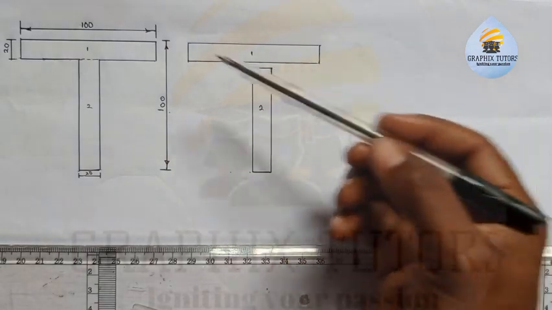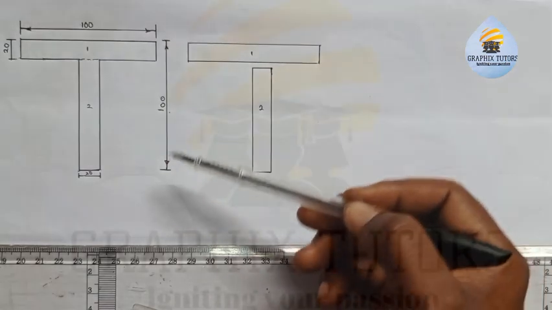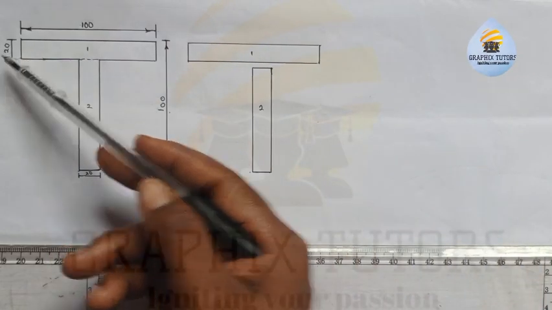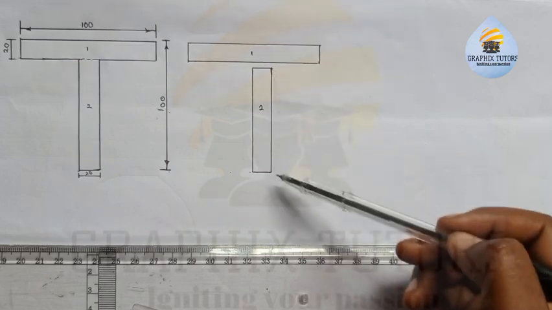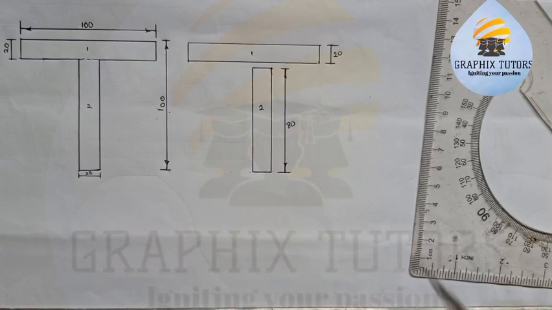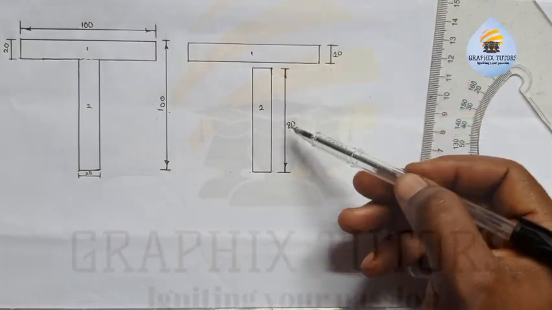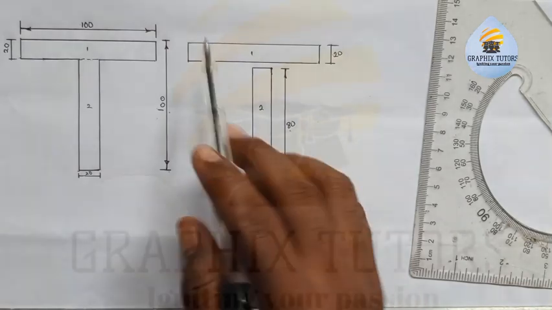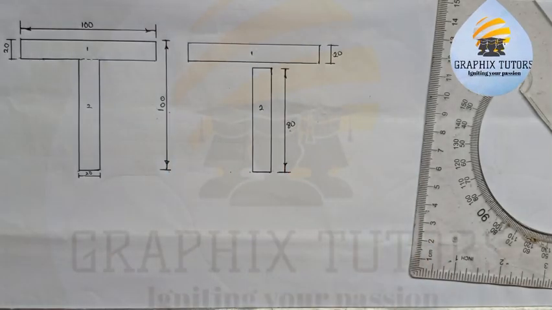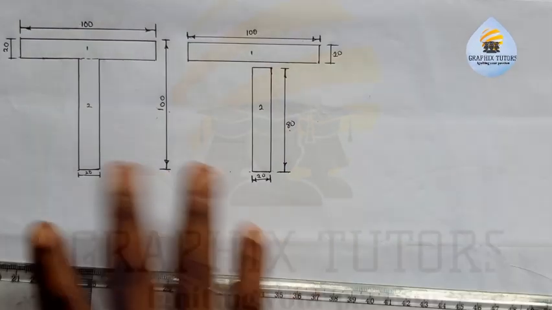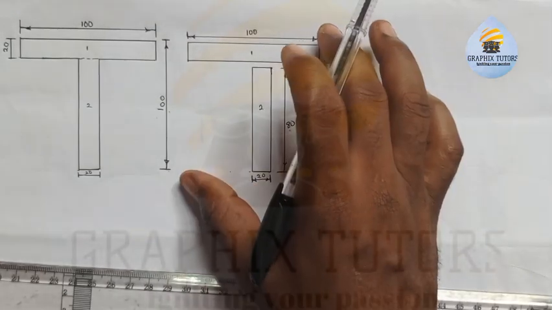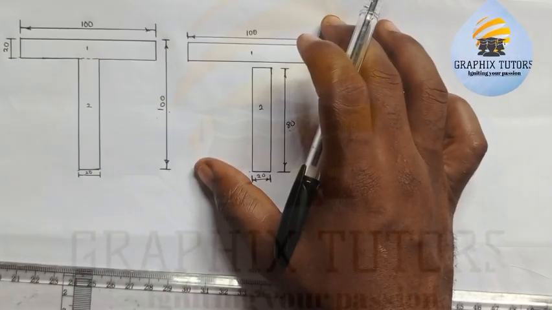Now, the height from this component 1 to component 2 is 100. Since I have divided it, if I subtract 20 from 100, from here to here will be 80. So I'll be having 80 and 20, because 20 plus 80 will give us 100. And still, from here to here is 100, and from here to here is 20. They are both the same figure.